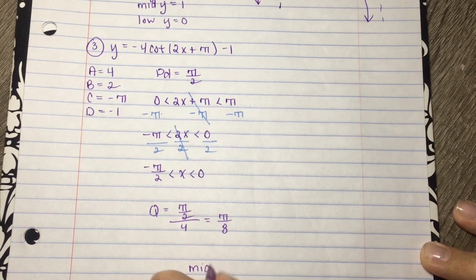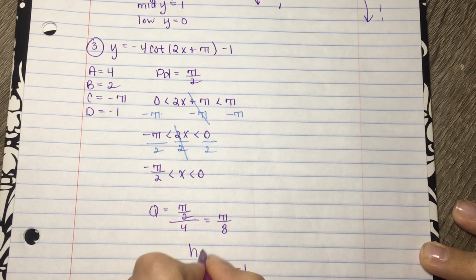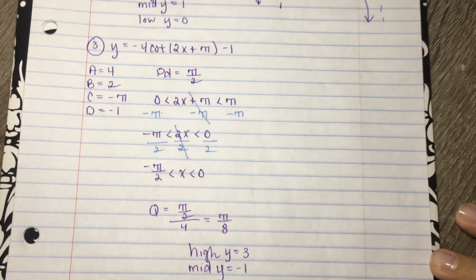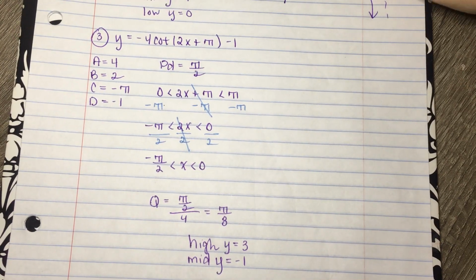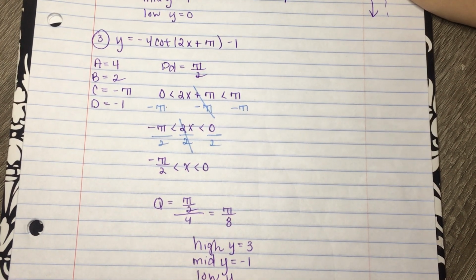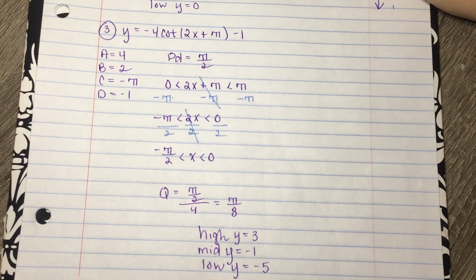Our midline, or our midpoint, is going to be at y equals d. Our high point, we're going to add that amplitude. So I'm going to add 4, and I'm going to get a positive 3 here. And then I'm going to squeeze this in down here. Is it on the video? Yes, it is. Low point, I subtract my 4, and I get my negative 5. Negative 5 there.